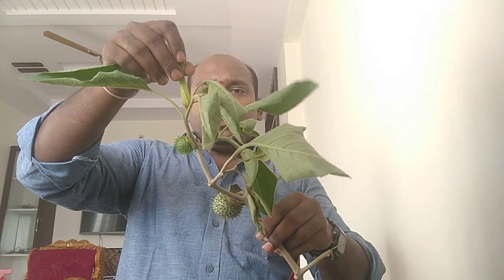Generally, by seeing Bougainvillea, we observe that it is available in red color, white color, yellow color, orange color, different colors. But those are not the flower, those are the modification of the bracts. Those are the modification of the bracts, right? So this is a clear discussion.